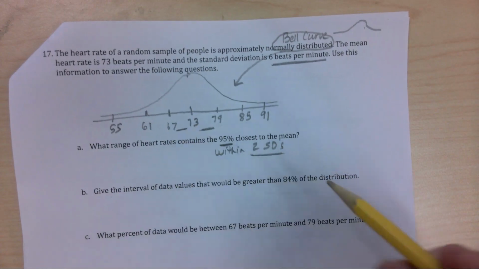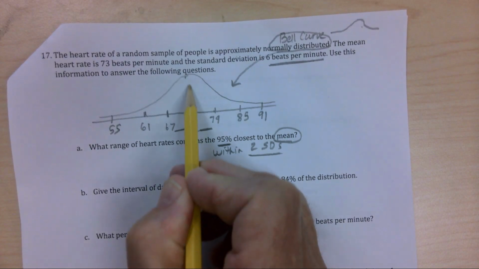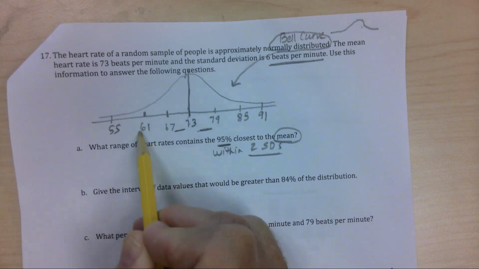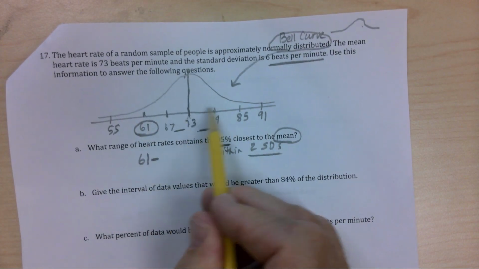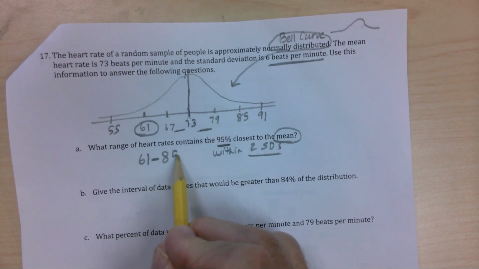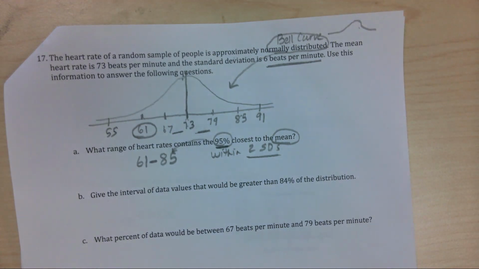Well, that means from the mean. So here's the mean right here. 2 standard deviations down would be 61 heartbeats, and 2 standard deviations up would take us to 85. So 95% of the people would have that sort of heart rate.